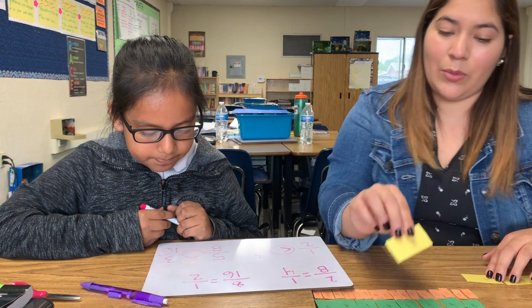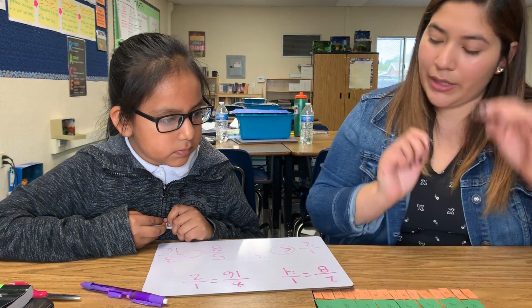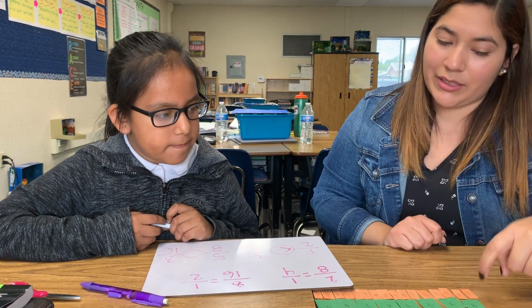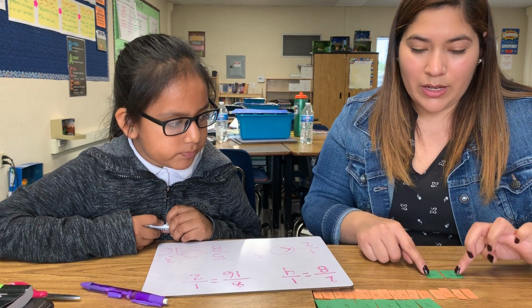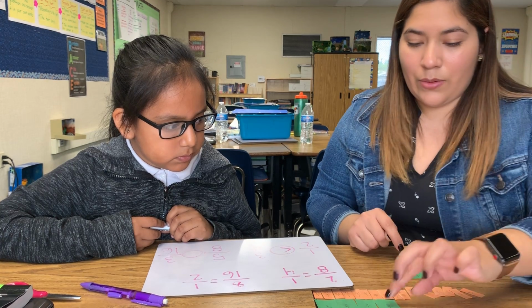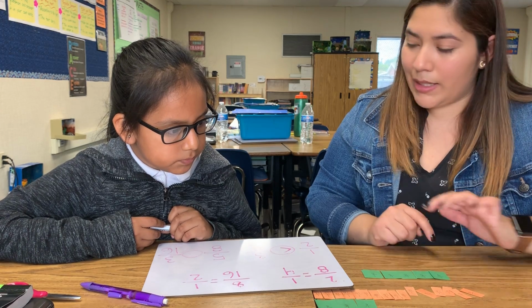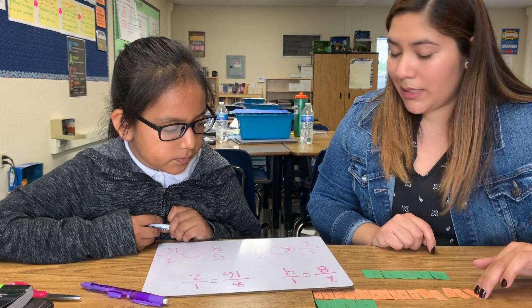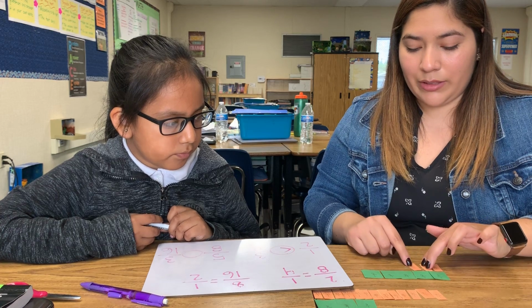5/8. And what are we comparing it with? 3/16. Okay. So how many eighths do I need? 5. So let's take 5 so we can compare that with my 16ths. So I have 1, 2, 3, 4, 5. And then how many 16ths? 3. So we're going to take 1, 2, and 3.